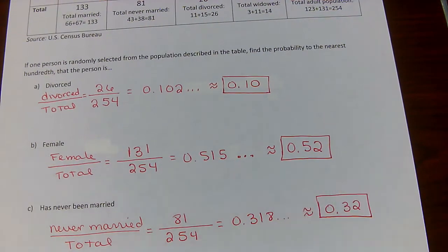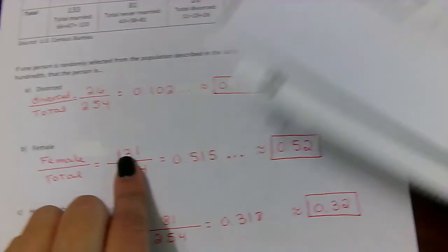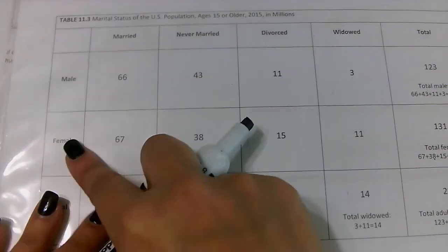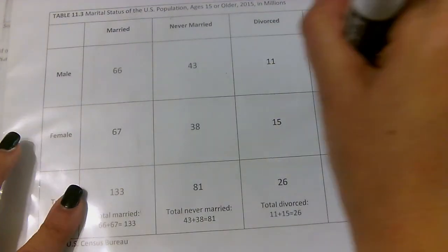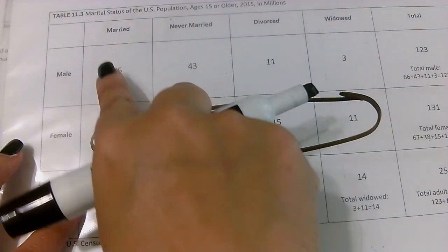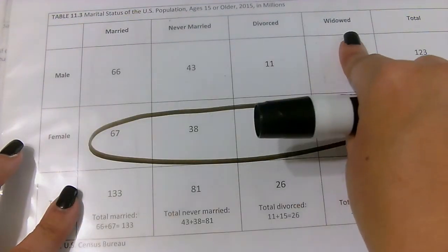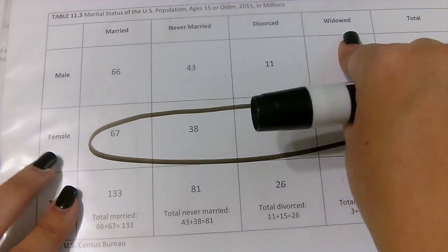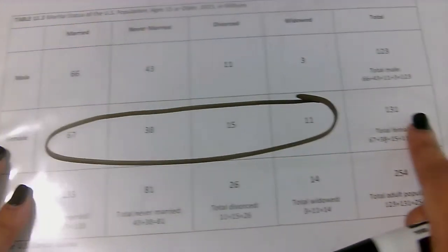For part B, it says, what is the probability that the person that is randomly selected is female? Well, we need to know how many females we have, so I'm going to go to the female section, and we're counting all of them in every single one of these categories because all of these are just females.